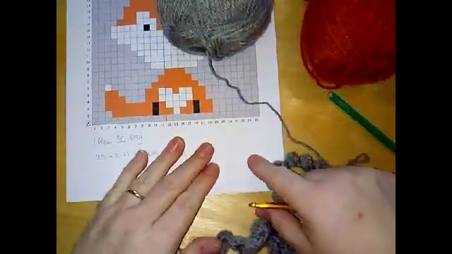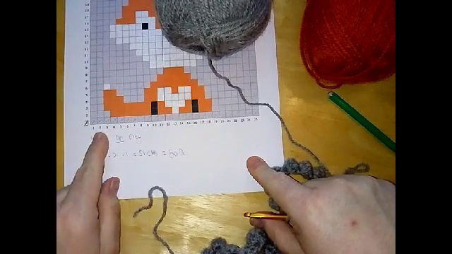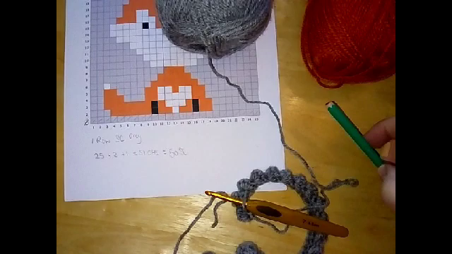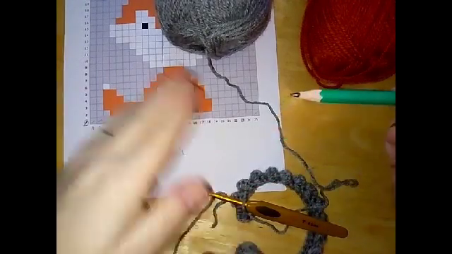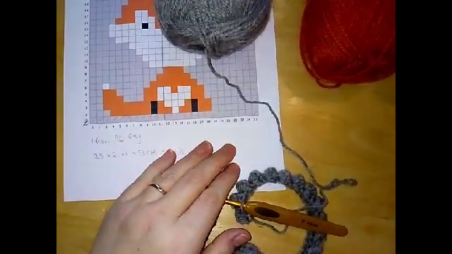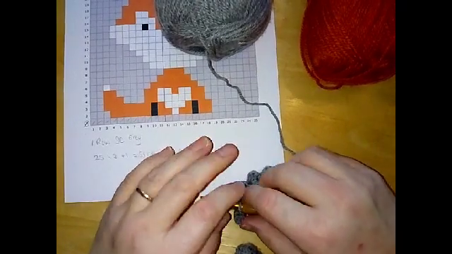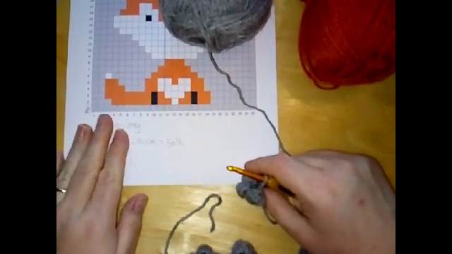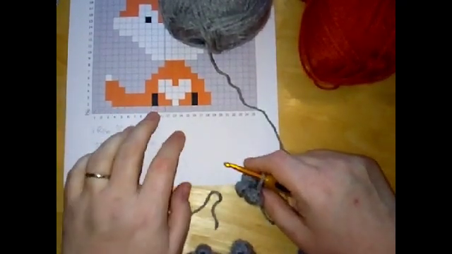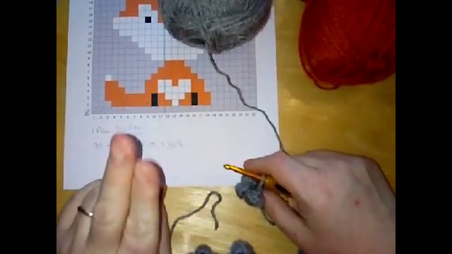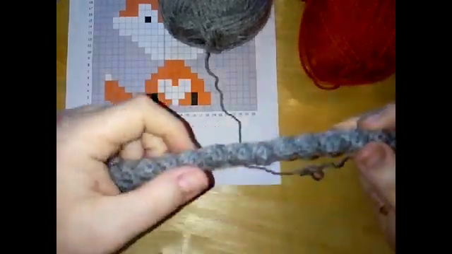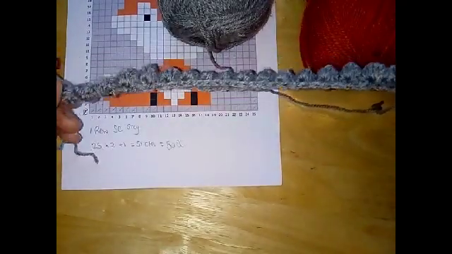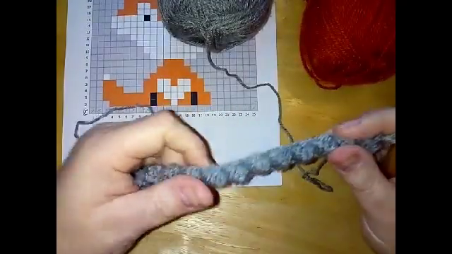Okay, so what I've done is on my row here I've just put a line through each box using a pencil. I like to use a pencil so that I can just erase them and use the same graph again, rather than using pen and then having to sort of print it out again. Okay, so for each row we have to do two parts. Okay, so the first part was doing the bobble, so bobble and single crochet alternating. Okay, for every bobble we do a single crochet.